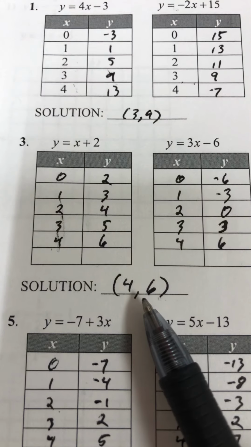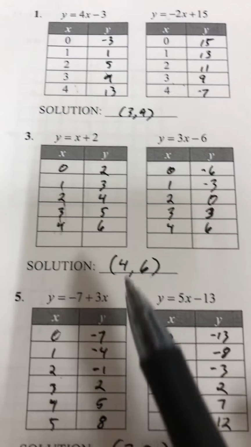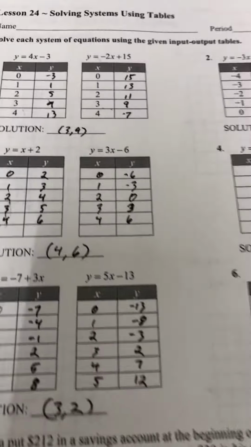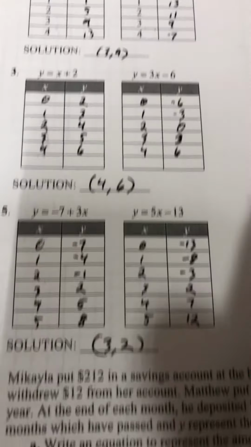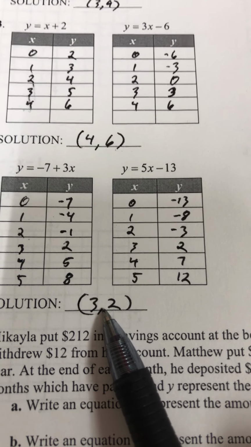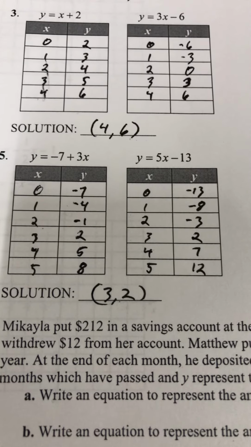For number 3, you should be finding 4, 6. Now I just started with 0, and I lucked out. I'm imagining all of these are going to be 0 through 5 or whatever, and you're going to find it. You may have to go a little bit further if you're not finding it. Number 5 was 3, 2.